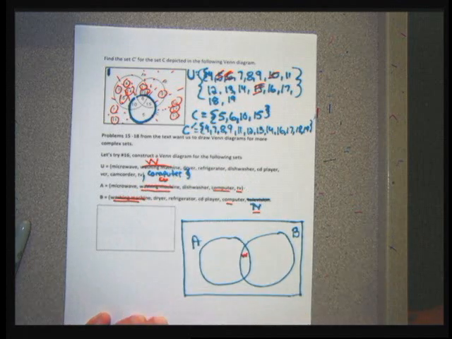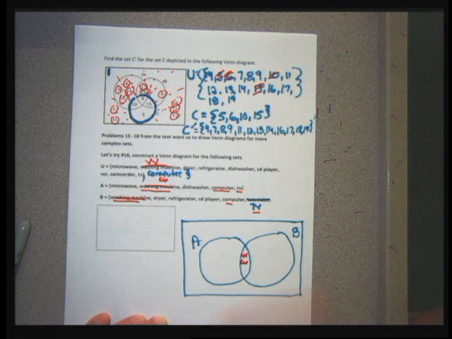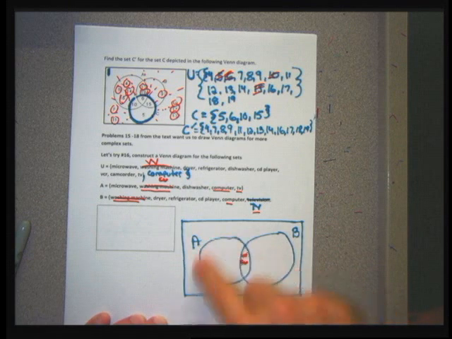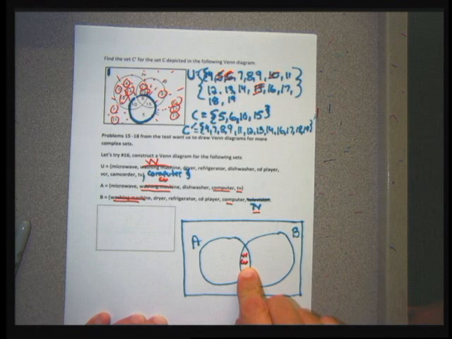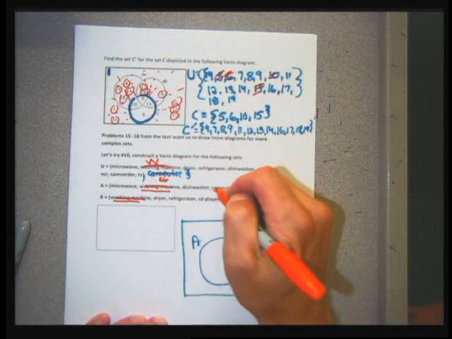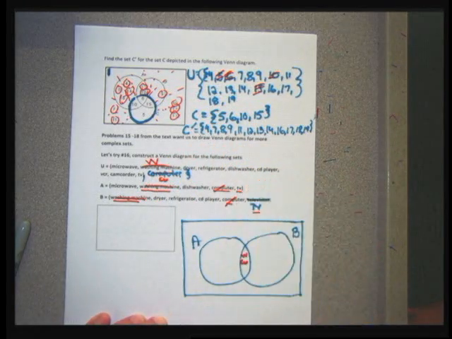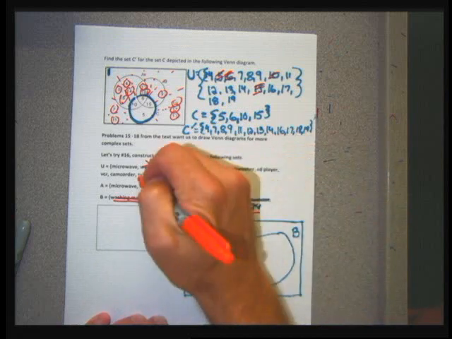Now I'm going to place the computer in the same region, because it's in the universe, in the A circle, and in the B circle. The region where the A and B circles overlap is exactly where those belong. I'm going to cross out the computer I just put in, and now put the TV in the same locale. So TV, TV, and TV.